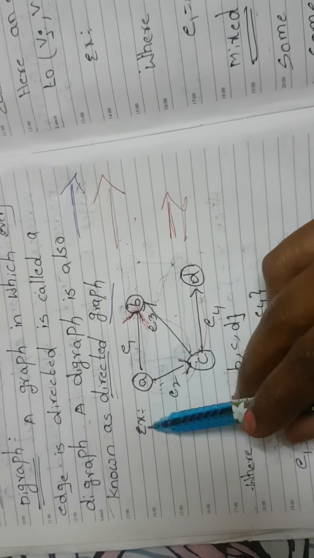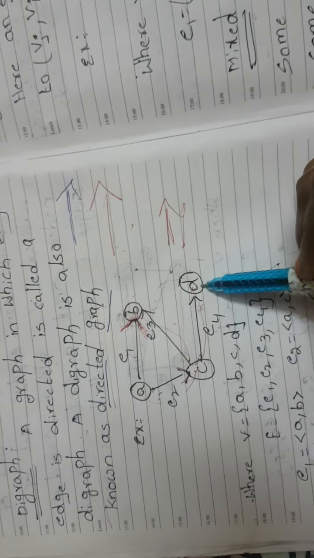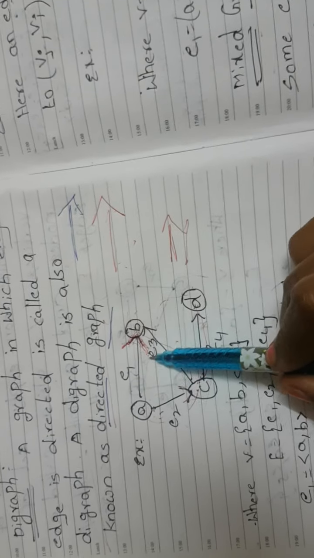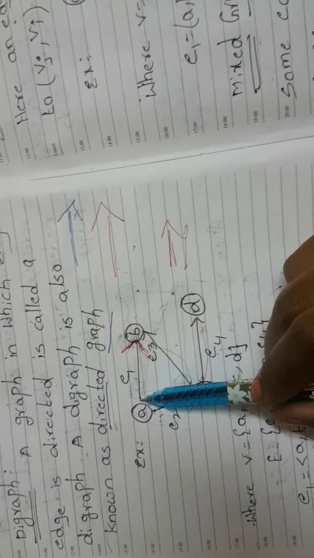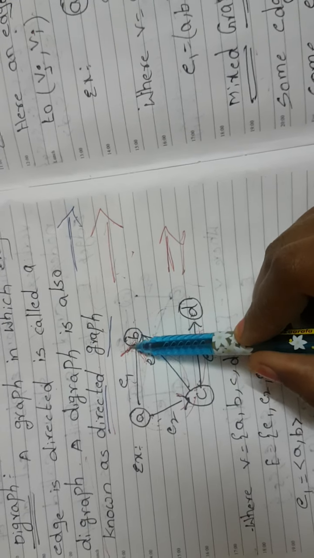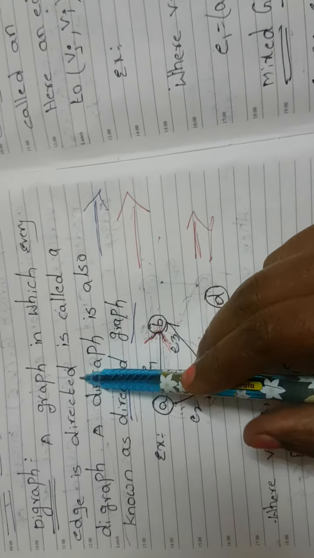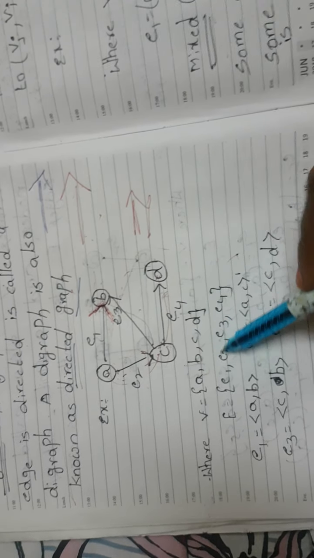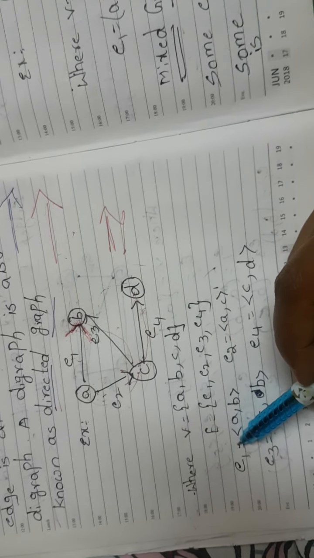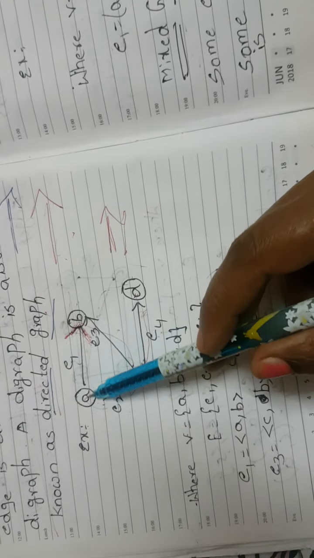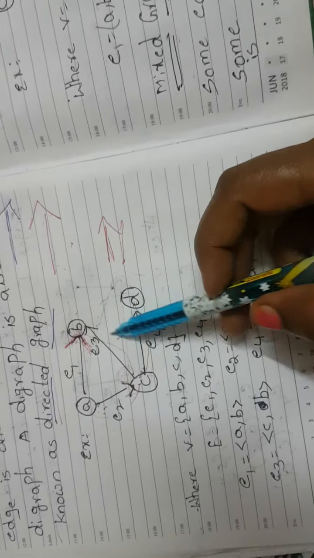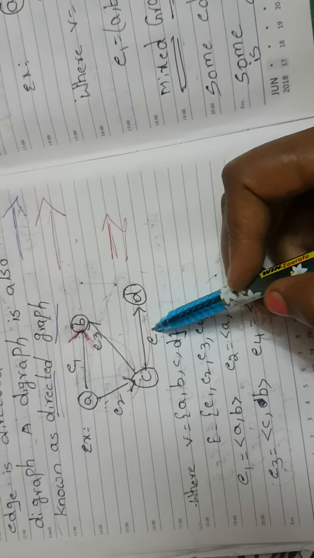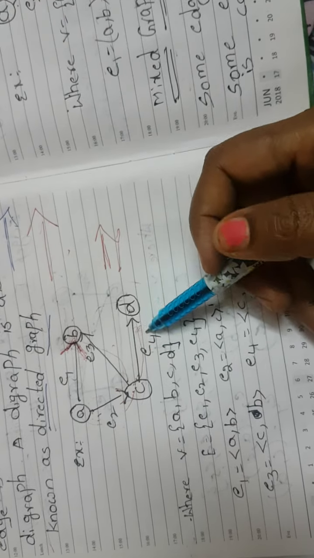Here is a simple example: A, B, C, D are vertices. For joining them we use edges, arcs. Drawing a line and giving an arrow mark to that line is called a directed graph. The vertices are A, B, C, D and the edges are E1, E2, E3, E4. E1 has the direction A, B. E2 has A, C. E3 has C, B. E4 has C, D.